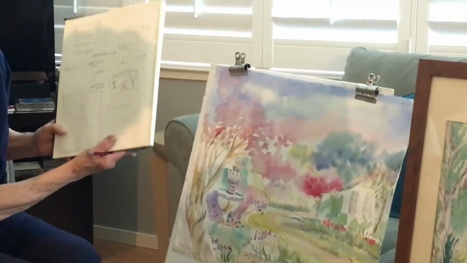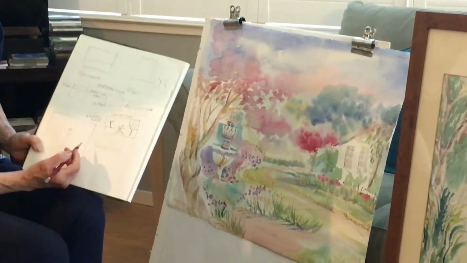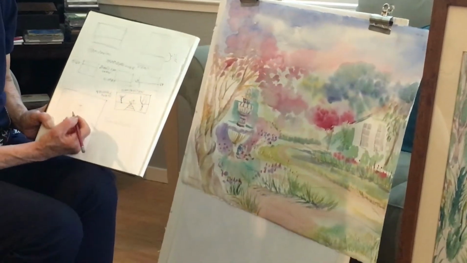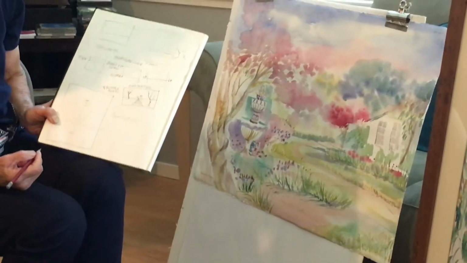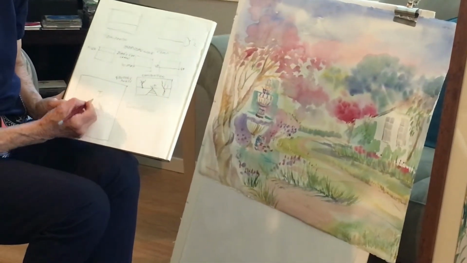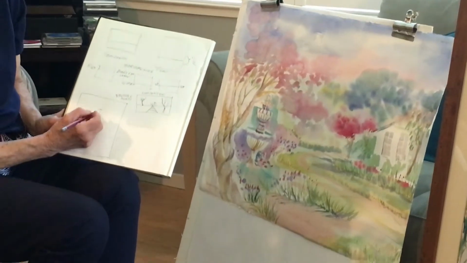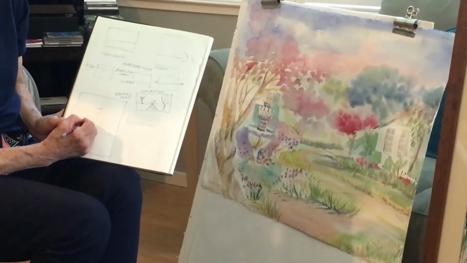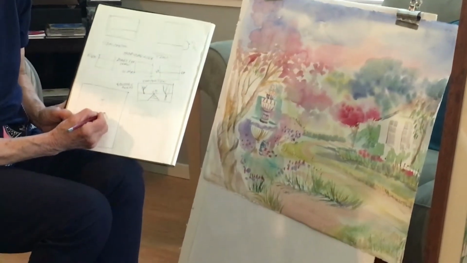I'm going to look carefully at the fountain, and because I want to have my sketch prepared, when I go out of doors, it's going to be all ready to go. I'm going to have a thumbnail sketch. And the thumbnail sketch is going to have all of the elements.